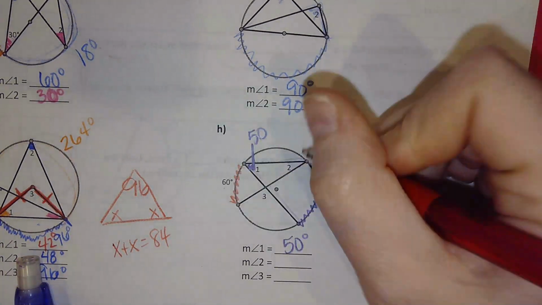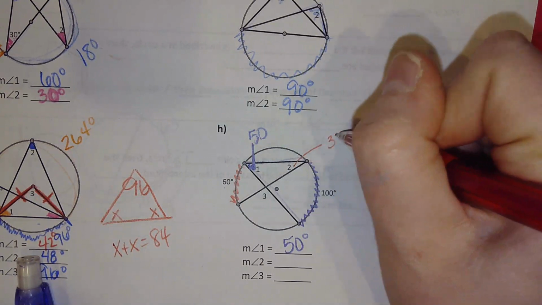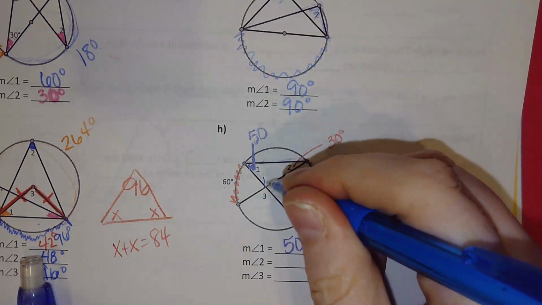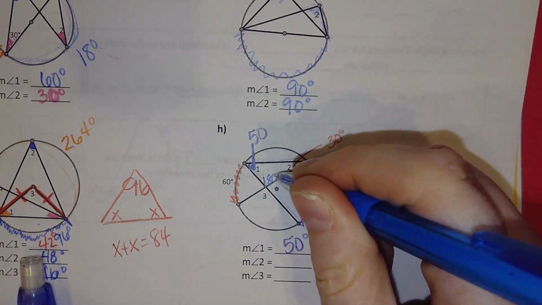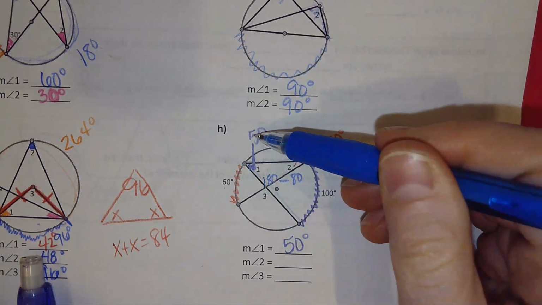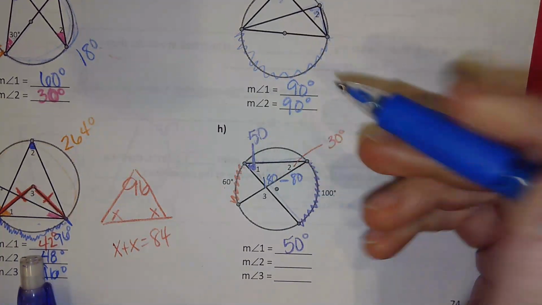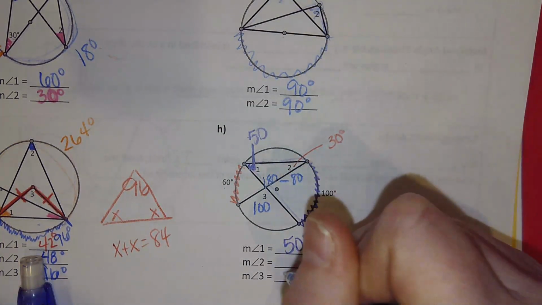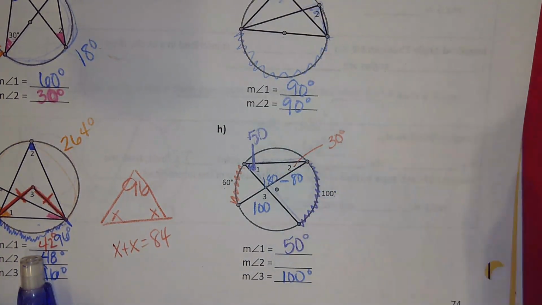So if I take 60 and divide it by 2, this is 30 degrees, which makes this angle in this triangle 180 minus 80. The reason it's 180 minus 80 is these two added to be 80, so 180 minus 80 gives me 100 degrees, and by vertical angle theorem, angle 3 is 100 degrees, and angle 2 is 30 degrees.